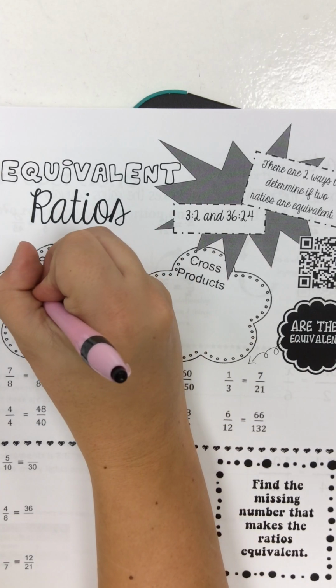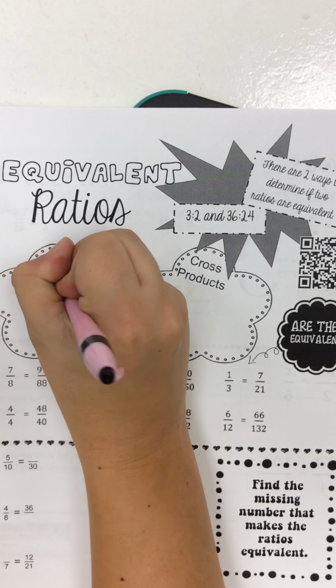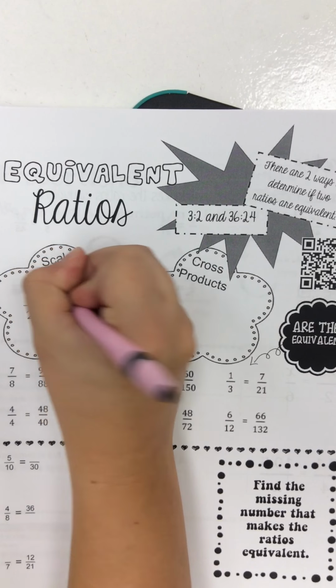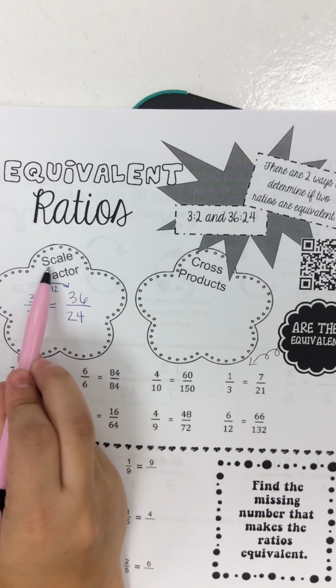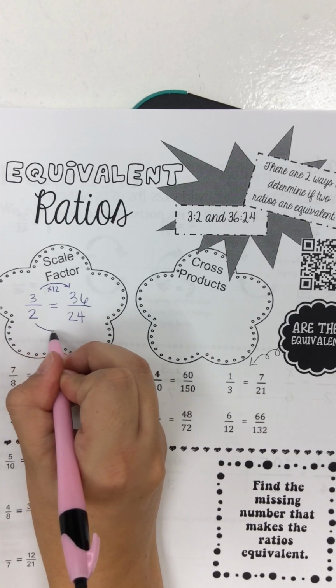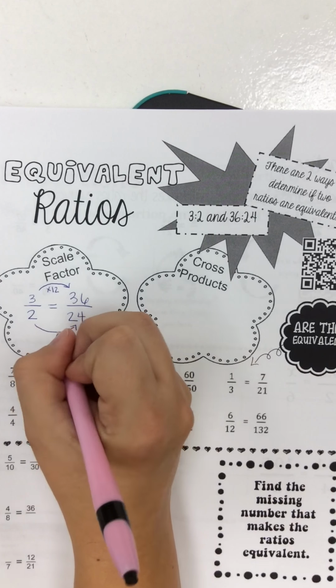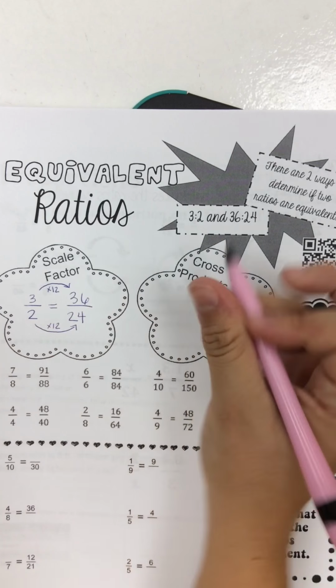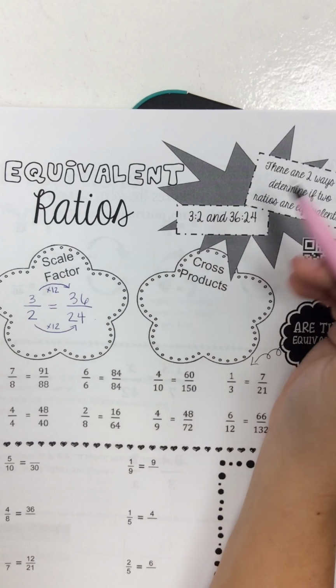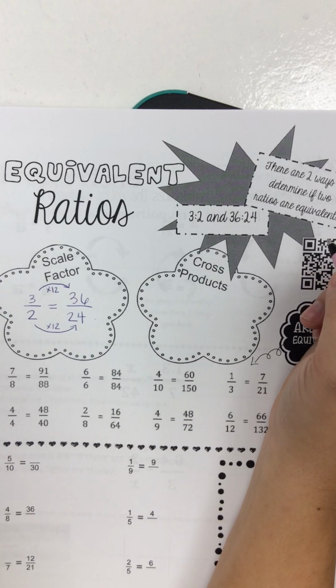So now I need to determine if these two ratios are equivalent. I know that I can get from 3 to 36 by multiplying by 12. So our numerators have a scale factor of 12. Now if I look at my denominators, I know that I can get from 2 to 24 by multiplying by 12 as well. So both my numerator and my denominator have the same scale factor. So I know that these two ratios are equivalent.